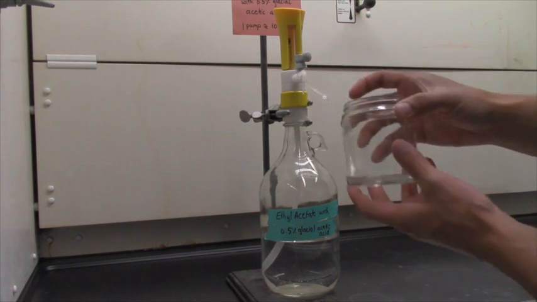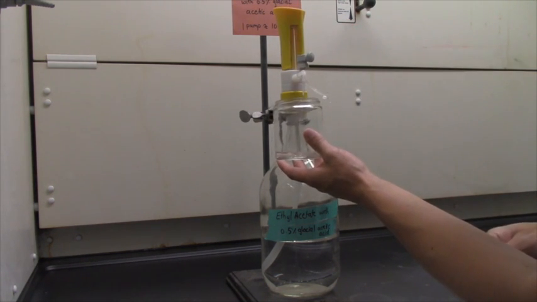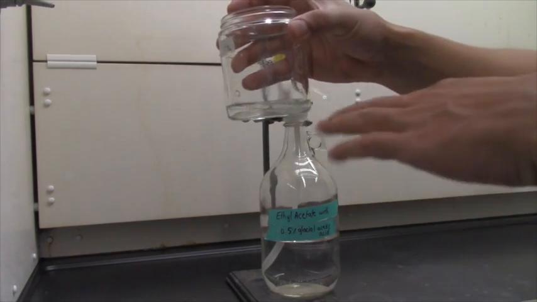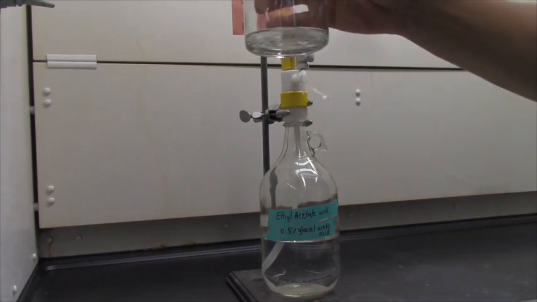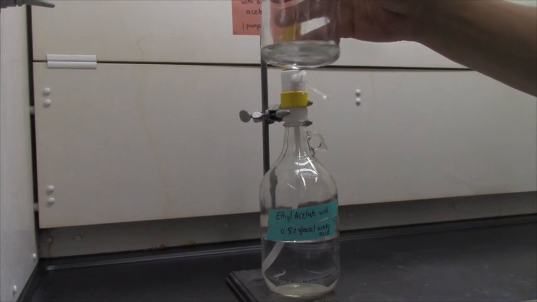You might need to add a little bit extra, so if you need to add just a little bit more to ensure that that bottom is completely covered, go ahead and just lift up a little bit and let go, and that will dispense 2 more mils or whatever you think that you might need.